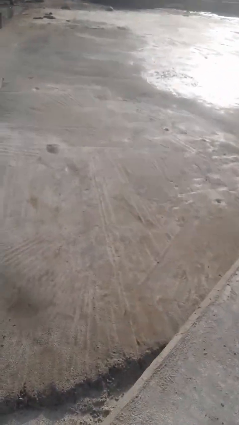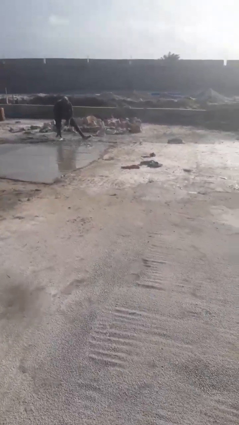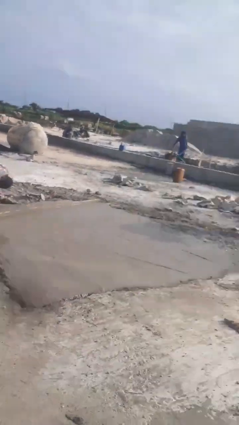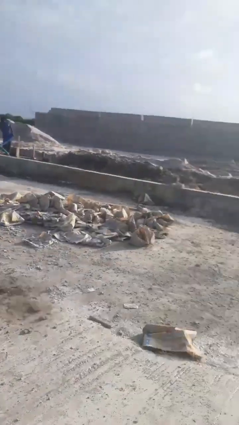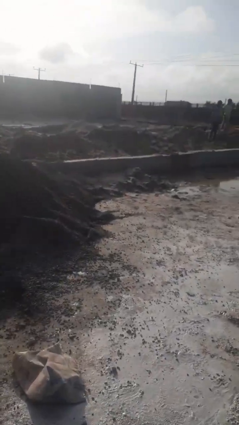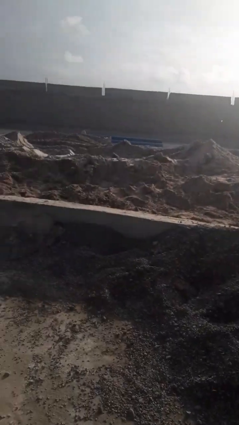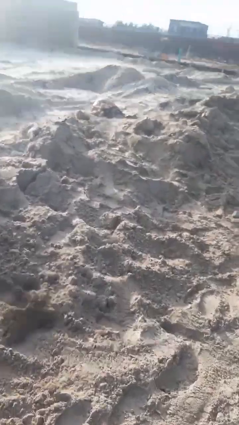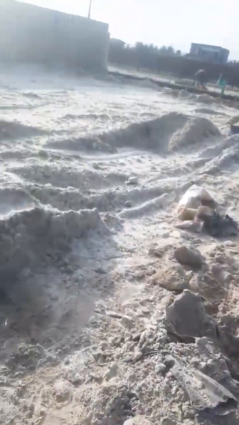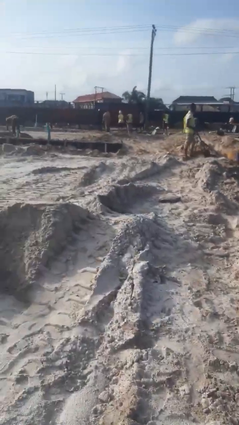Let me show you those that are screening at the moment. Can you see they've done with this part? You can see they are working on the screening at the moment. So that's just it, guys. Let me take you to what we really want to do today. Let's go and check that part.